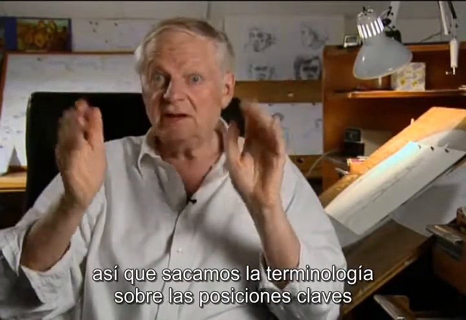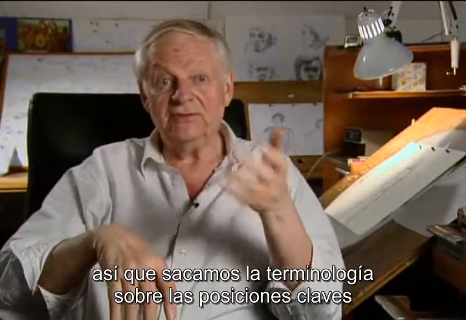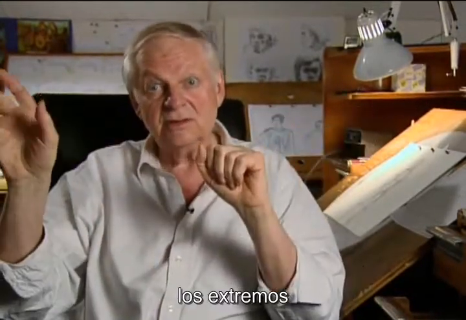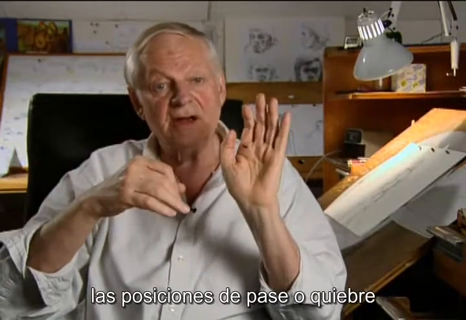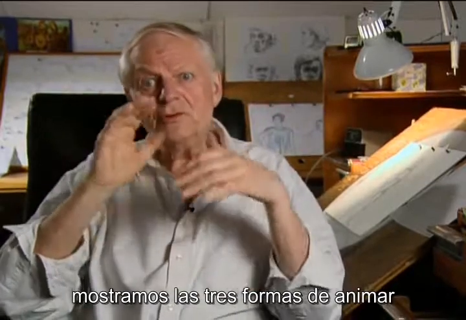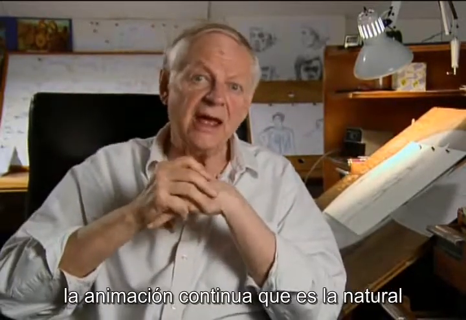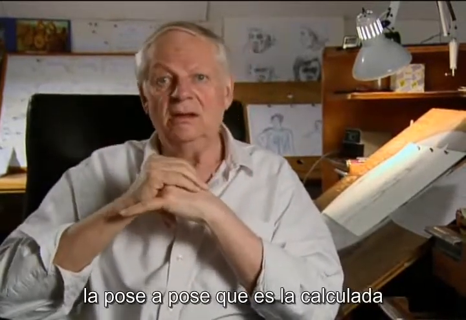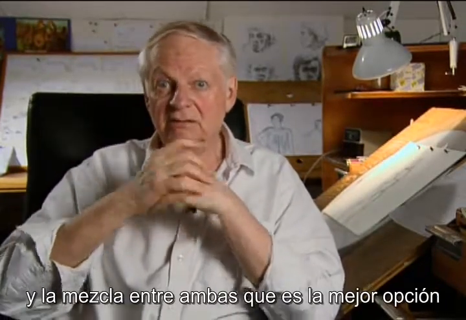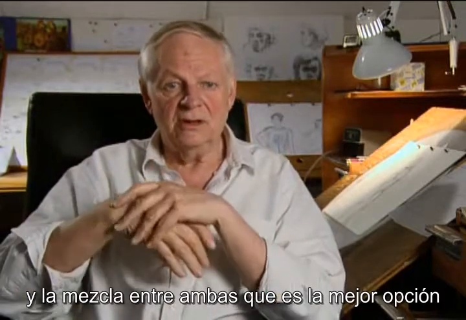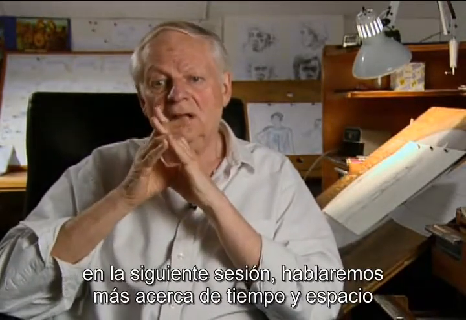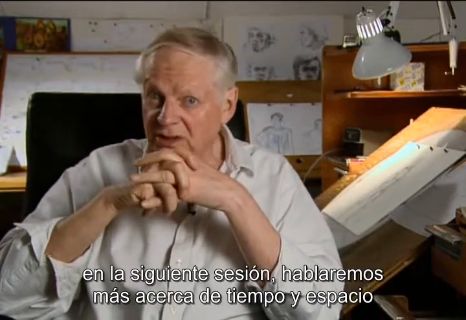So, we've set out the terminology of the difference between the storytelling keys and the extremes, the contacts, breakdowns or passing positions, and the in-betweens. We've shown the three ways to animate: the straight ahead, natural way, and the pose-to-pose calculated way, and the best way, the combination of both. In the next session, we're going to do more on timing and spacing, and some nuts and bolts stuff that you really do need to know.